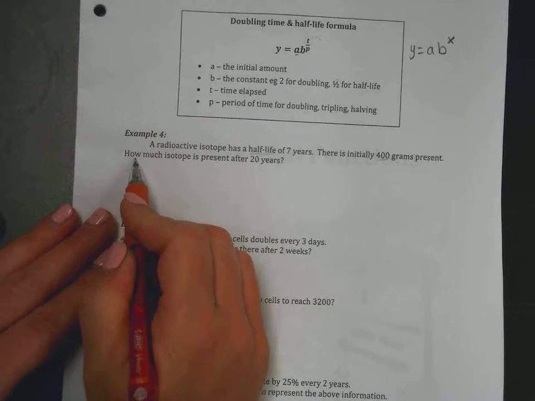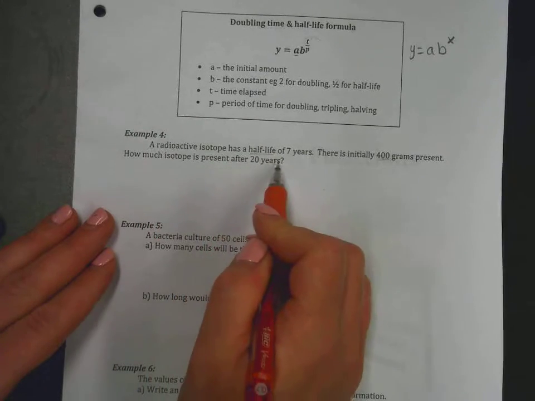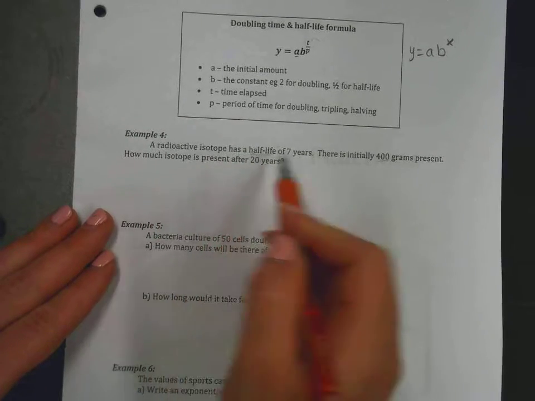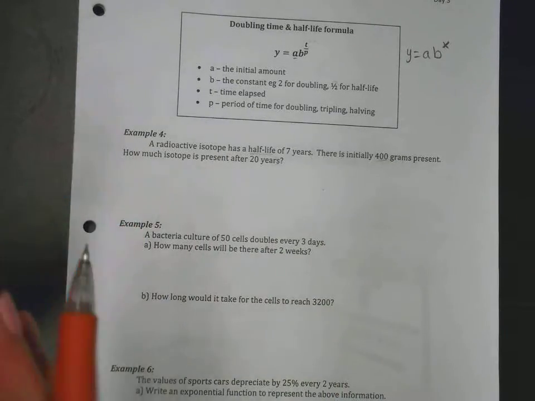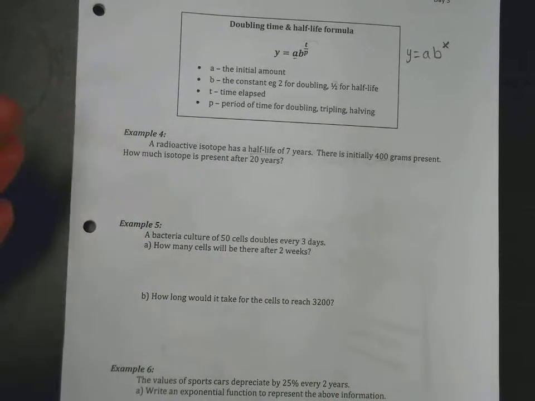The question asks, how much isotope is present after 20 years? It's giving us a time that doesn't fall on an even half, so it's obviously not going to be an even number.